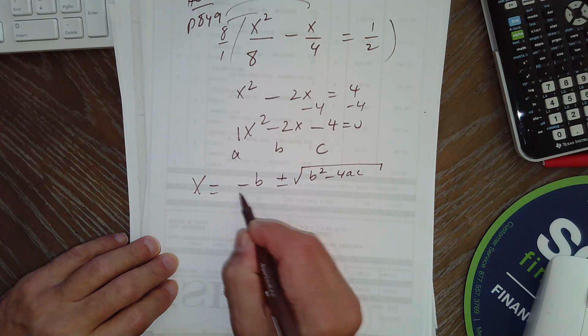So if the length of the string is x, then move up 4 inches less than the length of the string. That's x minus 4. And move out a distance of 1 inch less than half the length of the string. Then they want us to find the length of the string, x.